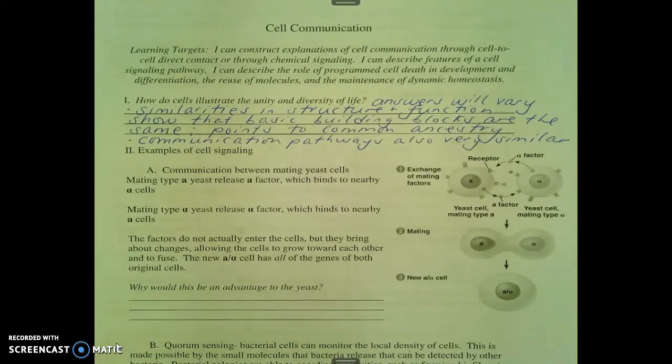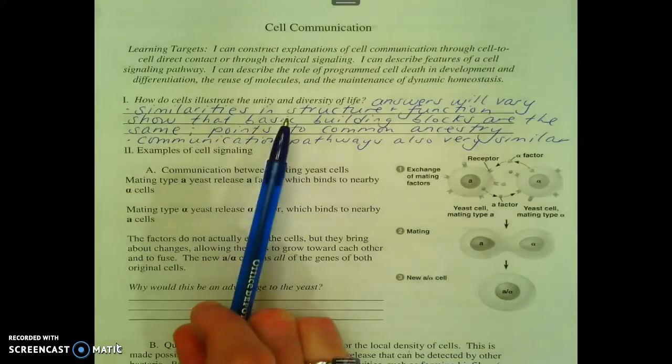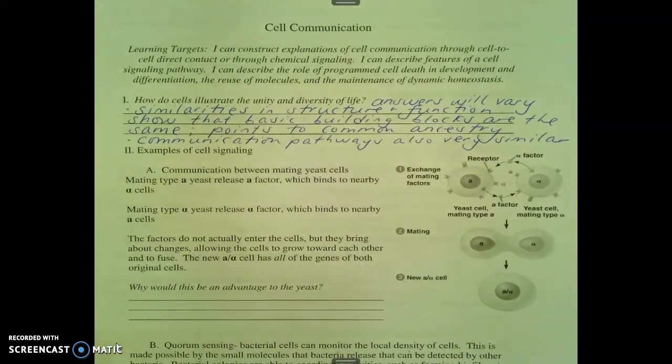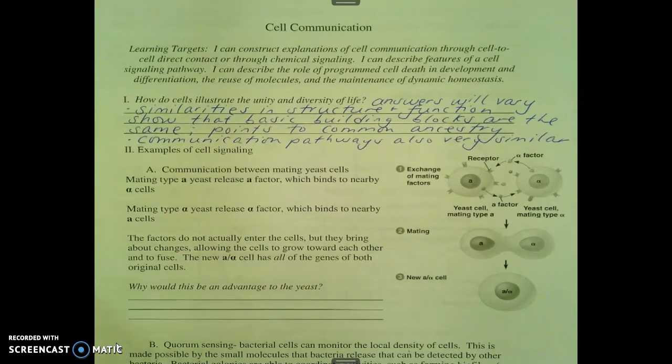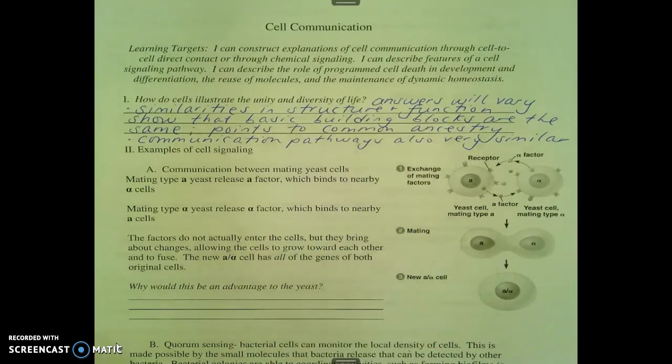Your answers will vary, but if we look at things like similarities in structure and function, that can really help illustrate that the basic building blocks are the same across domains of life. We're looking at phospholipid bilayers forming membranes, which help facilitate control of passage into and out of cells. We're even looking at the idea that all eukaryotes have nuclei and other membrane-bound organelles. All of this put together does point to the idea of common ancestry or divergent evolution, that everyone branched off of a similar ancestor.